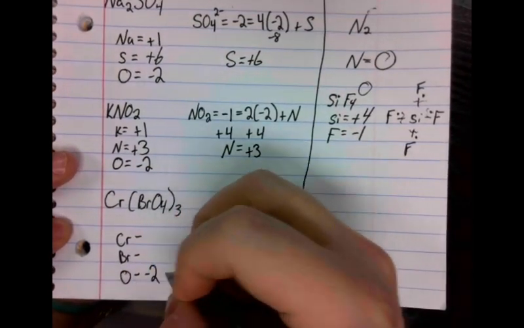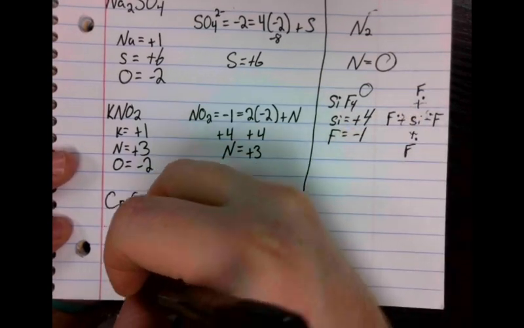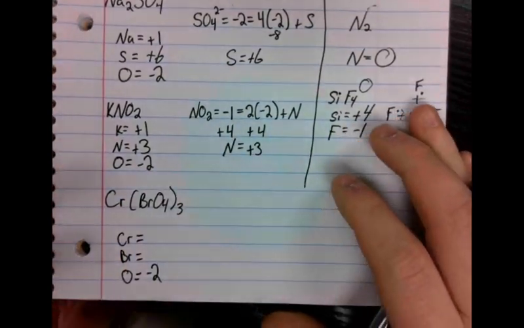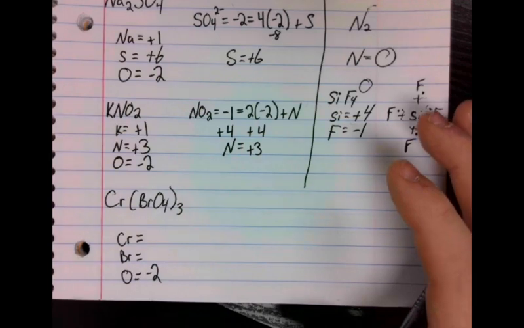O is not with hydrogen, so it's going to be a -2, or not with fluorine, so it's going to be a -2. Your next question gets a little bit weird.